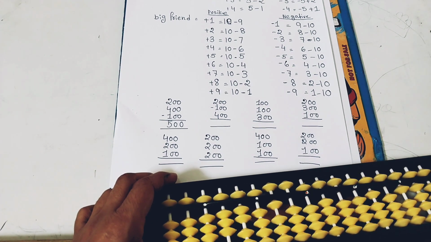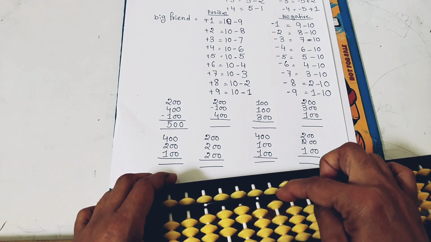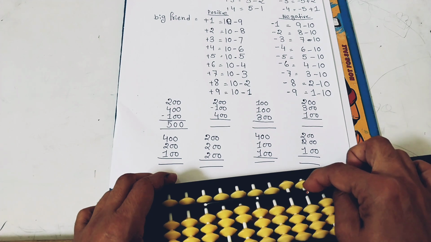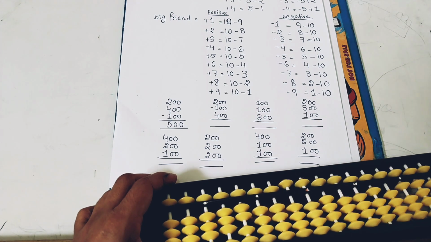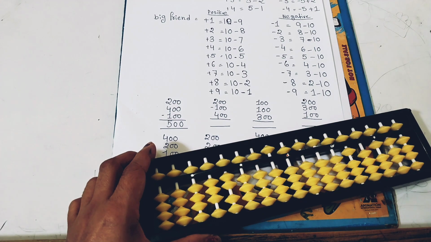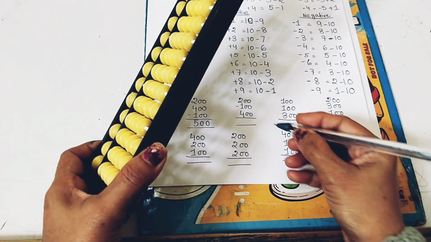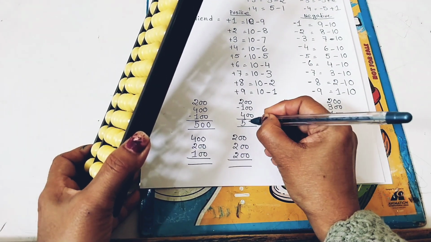Plus 4 means plus 5 minus 1. This is the plus 4 formula. Again my answer is 500.